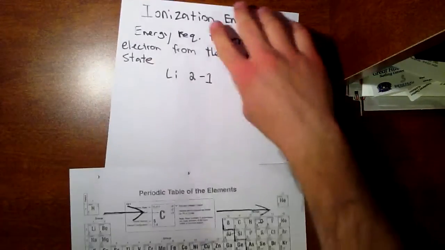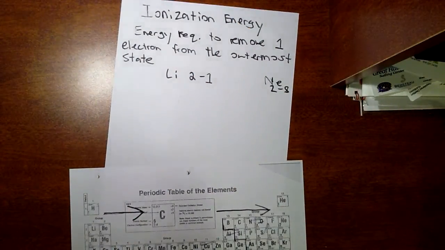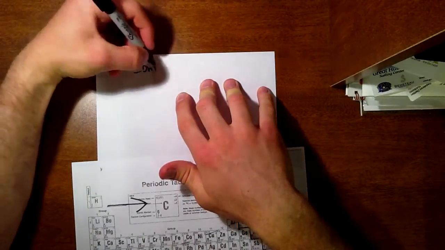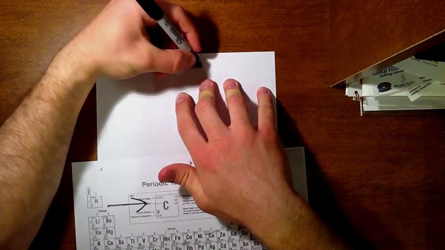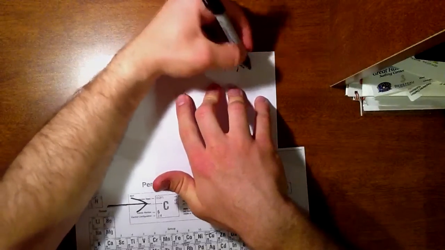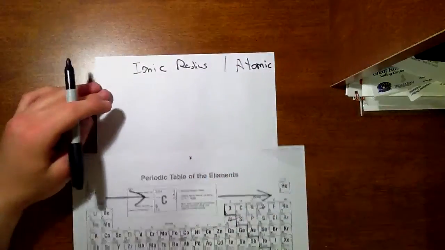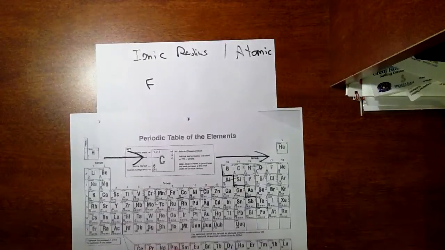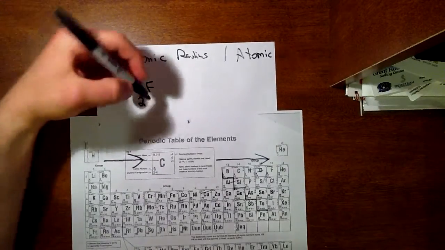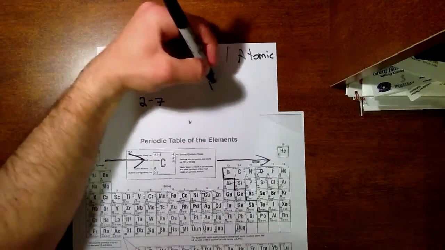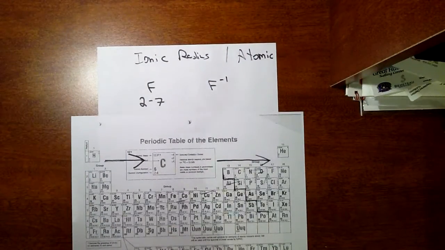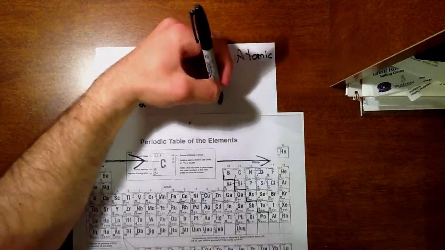Next, I'd like to talk about ionic radius. Ionic radius is similar to atomic radius. The only difference is that you're now dealing with an ion versus an atom. Let us take our example of fluorine. As an atom, fluorine has a configuration of 2,7, while an ion, fluoride, is going to have a configuration of 2,8.